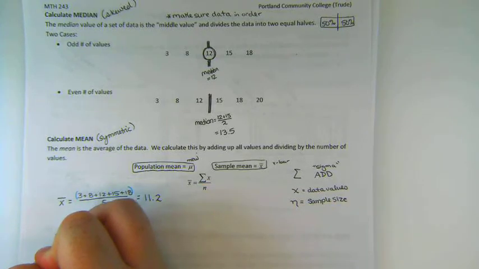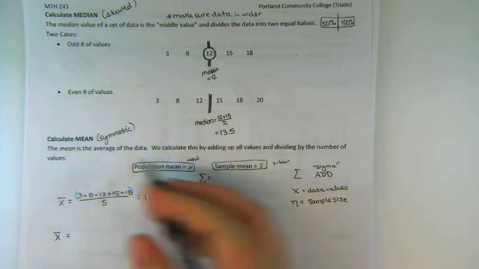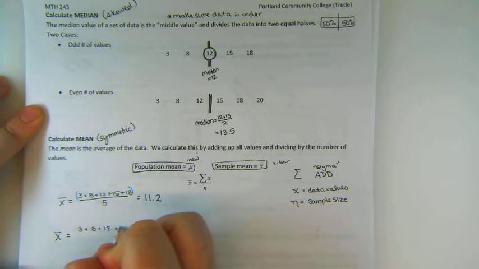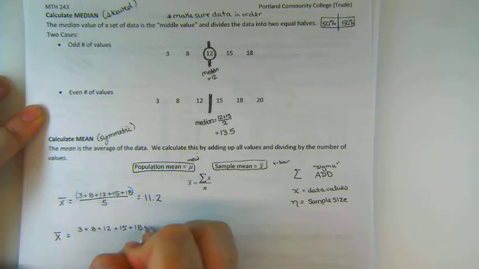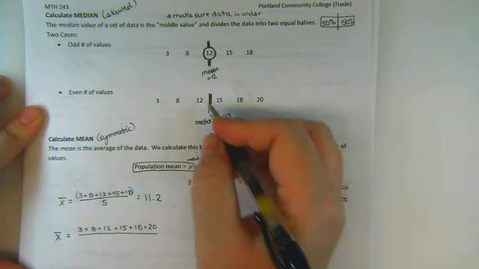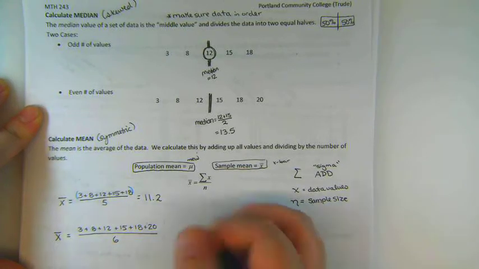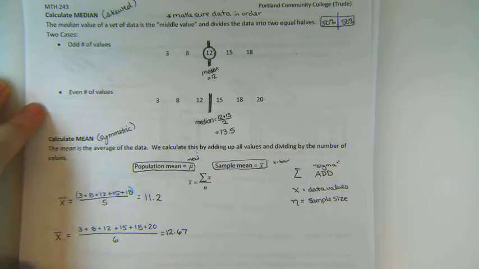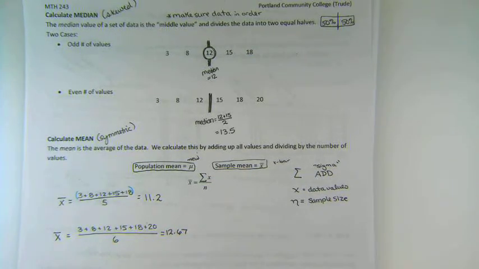If we calculated the mean for our even number of values, same process. You add up that 3 and 8, 12, 15, 18, and now we have the 20 as well. And then divide by how many values there are, which is 6 numbers now. So our average would be 12.67. So we get these two averages and can compare that there is a difference with the median. They should usually be close by. If the mean and median aren't close by, then that's telling us that there might be some outliers influencing things.